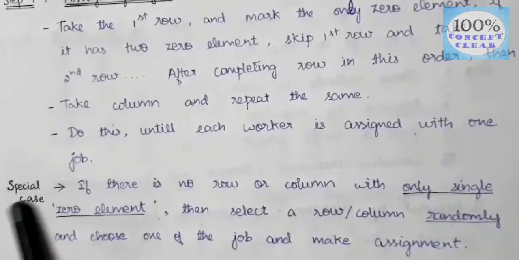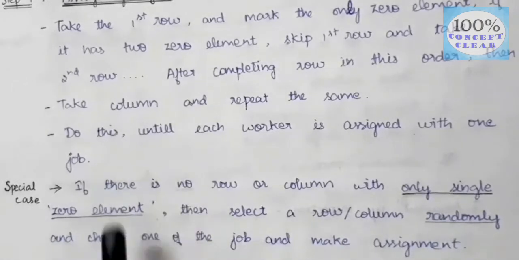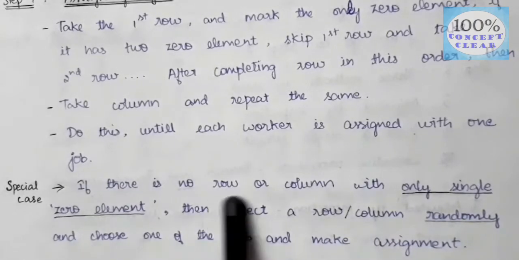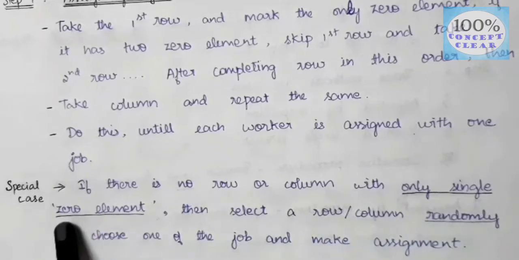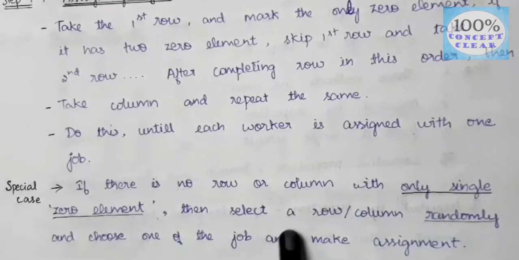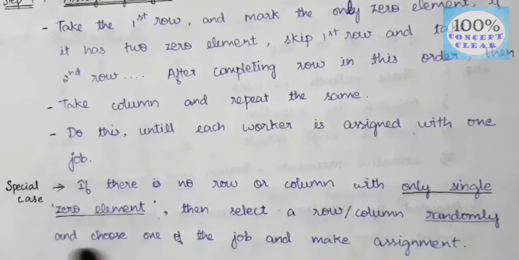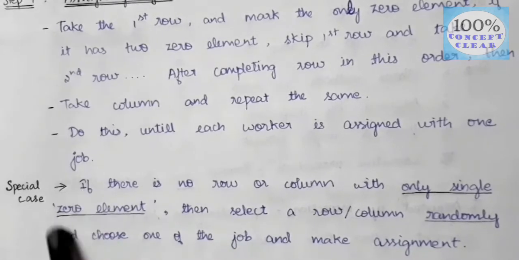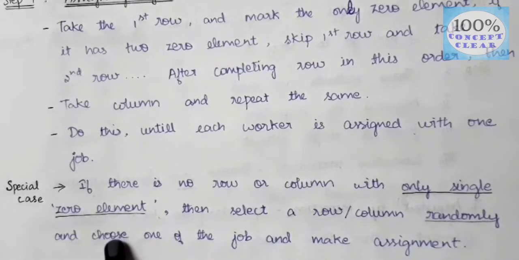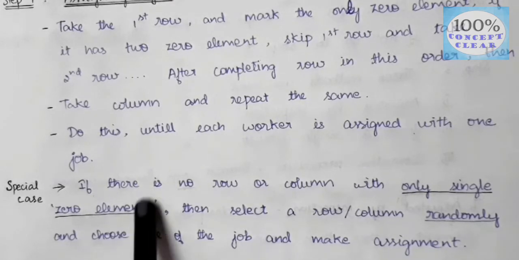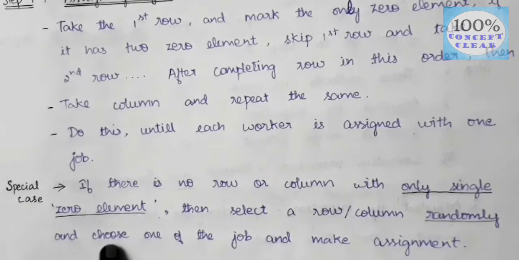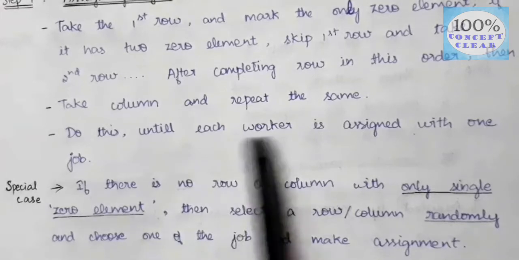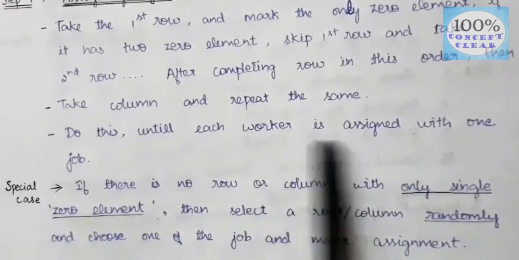There is also one special case in assigning jobs. That is, if there is no row or column with only single zero element, then select a row or column randomly and choose one of the job and make assignment. I have explained this special case in a separate video. I will give you the link in the description. You can watch there. So now we are going to assign workers with one job.